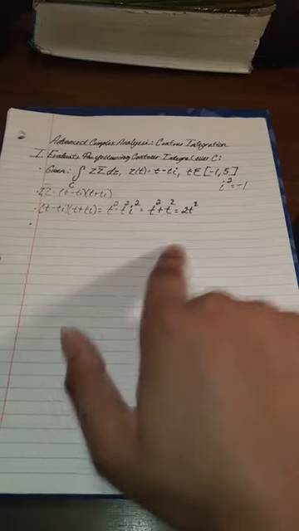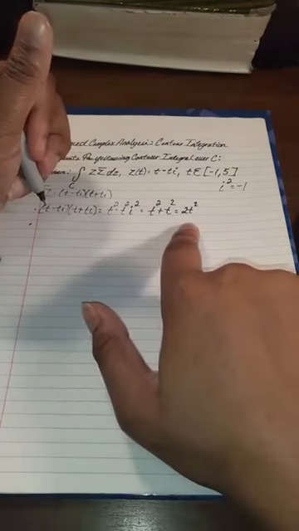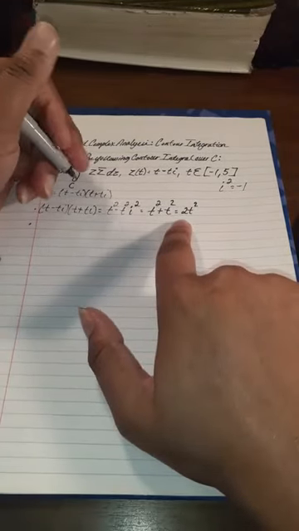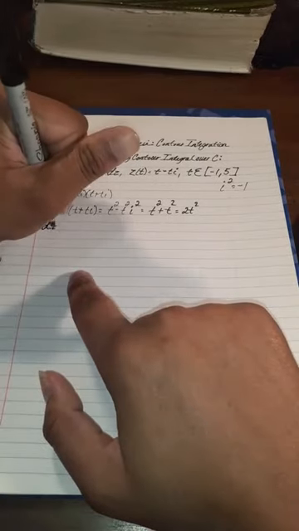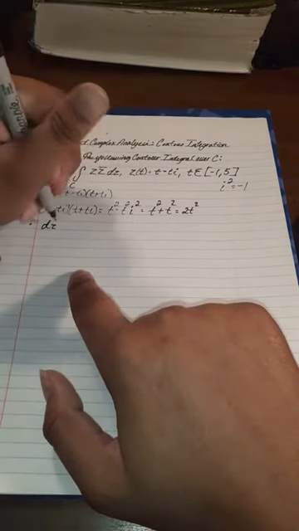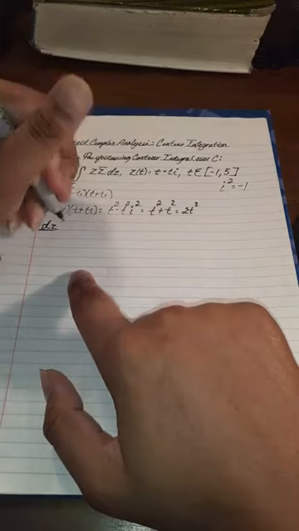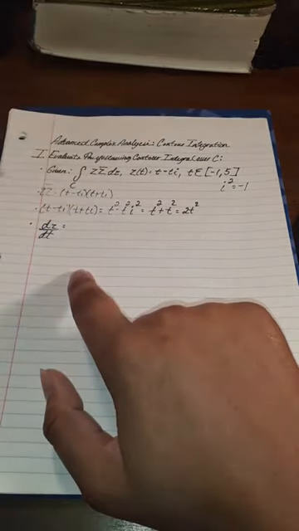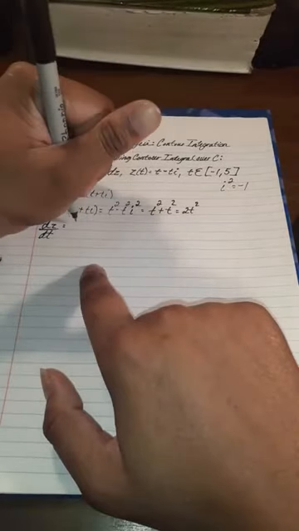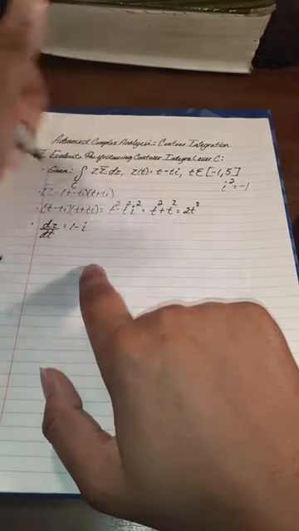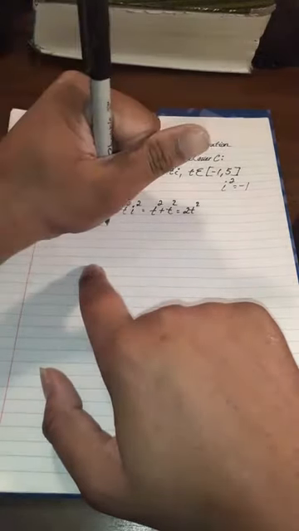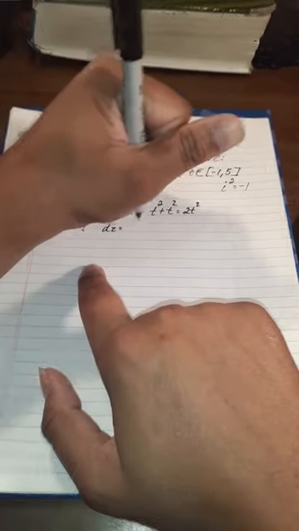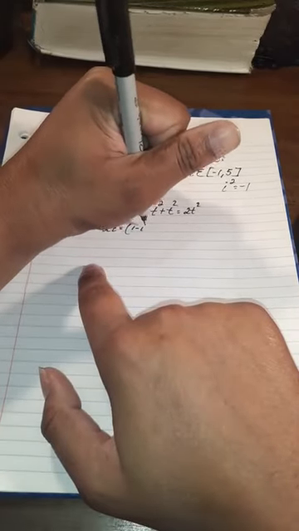Okay, so now that we took care of the expanding part, we can find dz over dt, because we want to evaluate the contour integral over C. That's just the derivative of z of t, which is 1 minus i. Or if you want, you can write it as dz is equal to 1 minus i, and then you put the dt behind it.